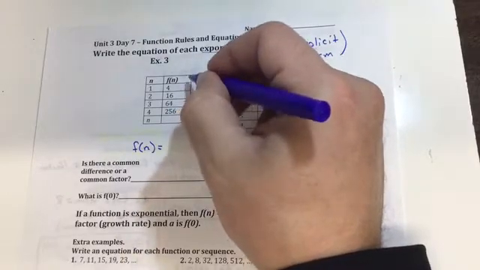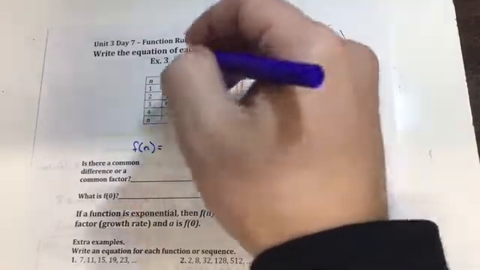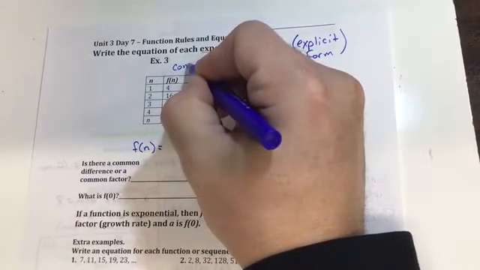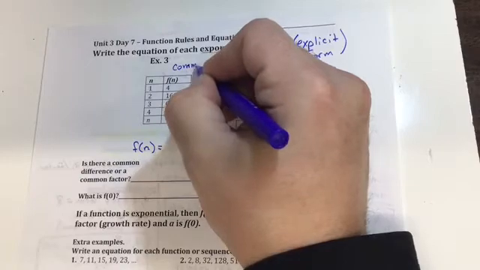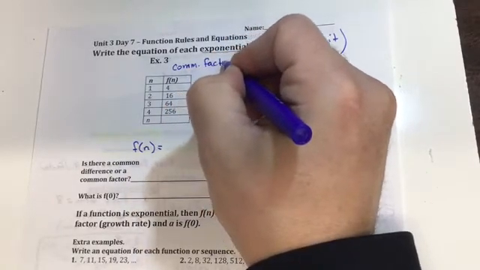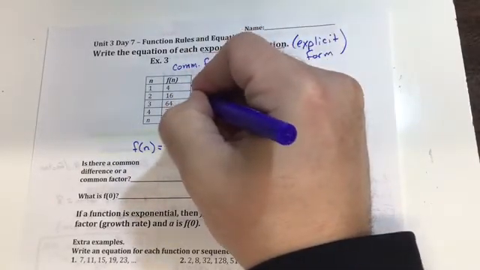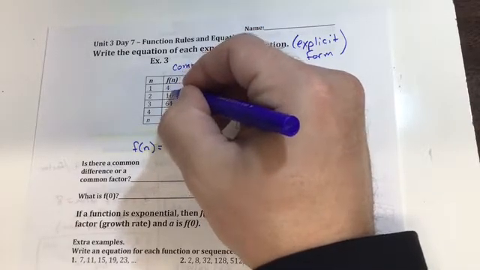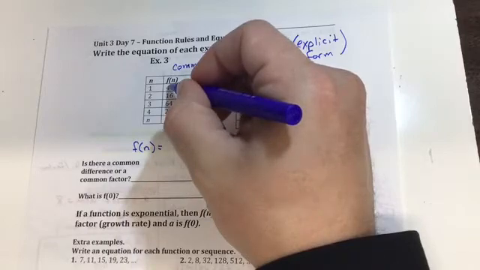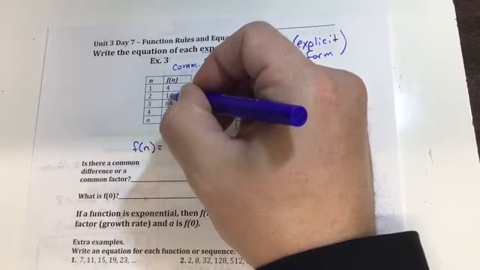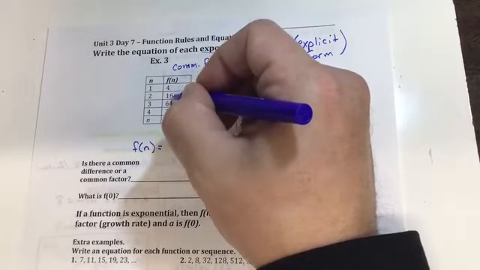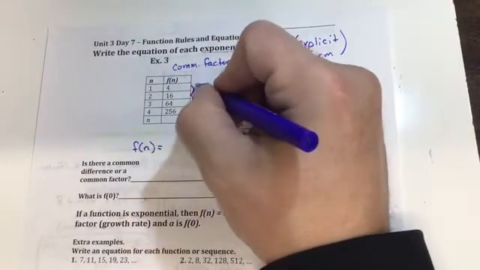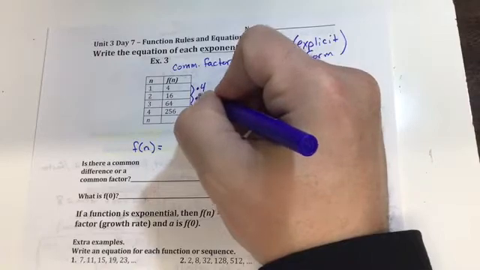So it's not a linear function. This is not an arithmetic sequence. This is a geometric sequence, which will have a common factor. Our common factor, you'll notice that we can multiply by a constant number every time. 4 times 4 is 16, and 16 times 4 is 64, and then 64 times 4 is 256. So we're multiplying by 4 every time.